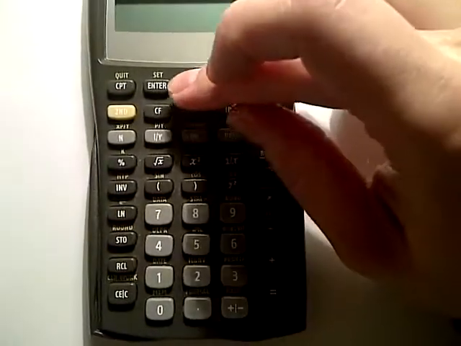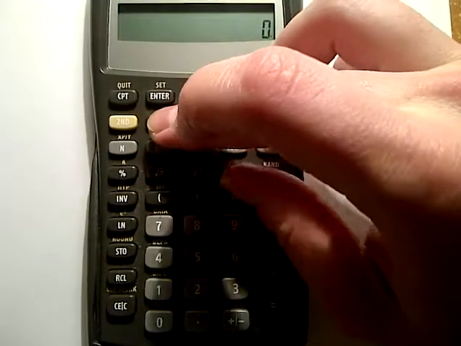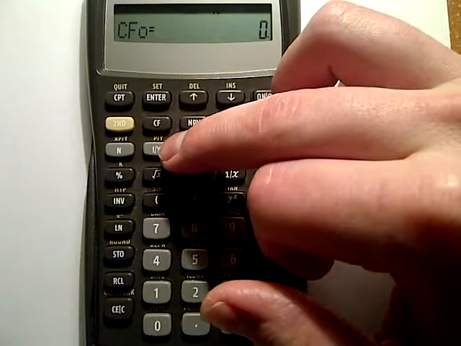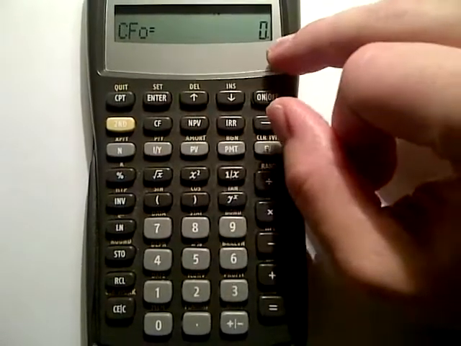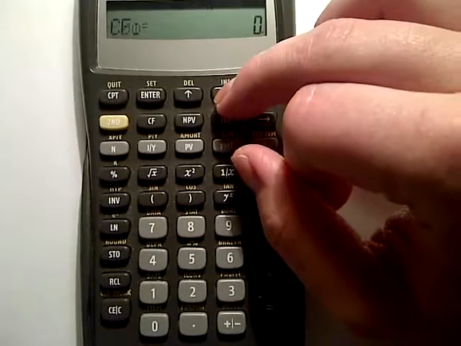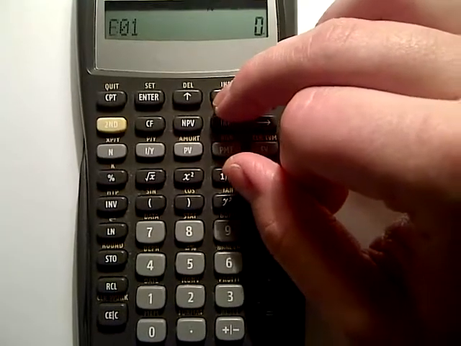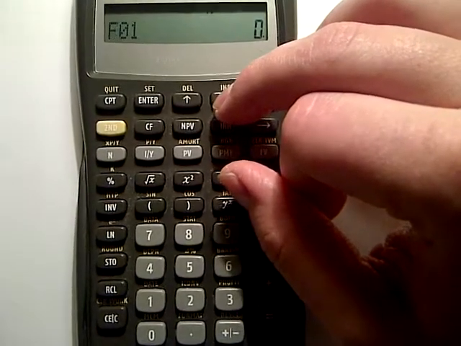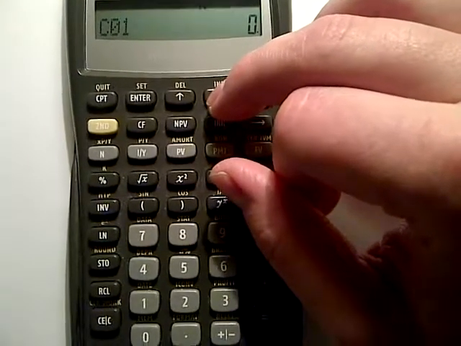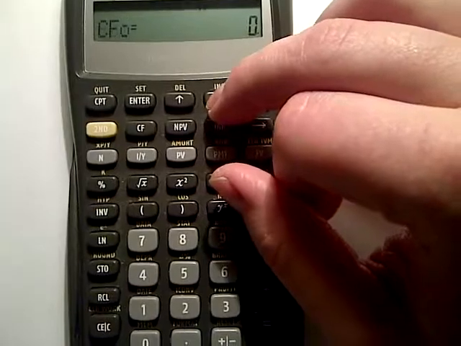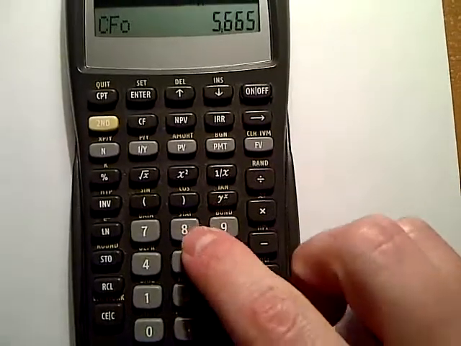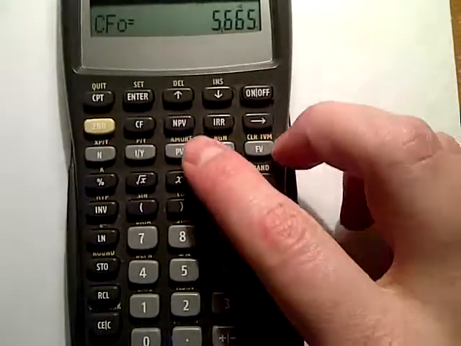Okay, so here's the cash flow function right here on your calculator. If you just click cash flow, you'll see that there's the CF0, and then you go down and there's all these CFs and F1s and stuff. If you just keep scrolling, it looks like there's 20 of them, but there's really only like 4 or 5.